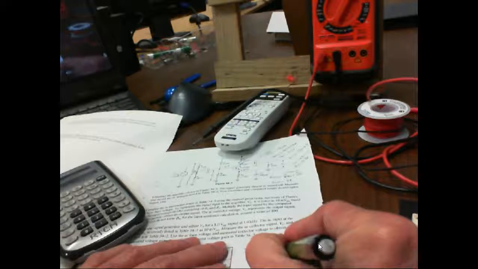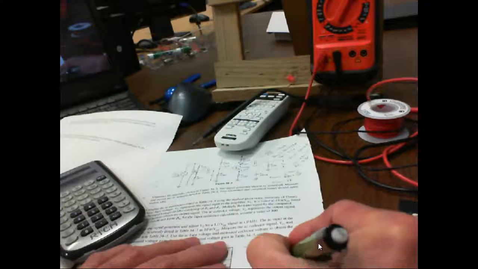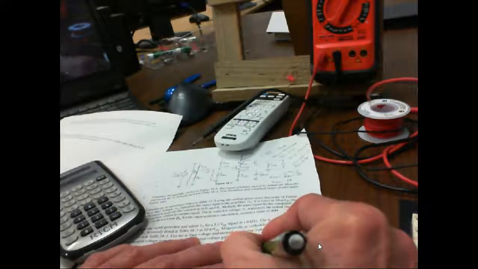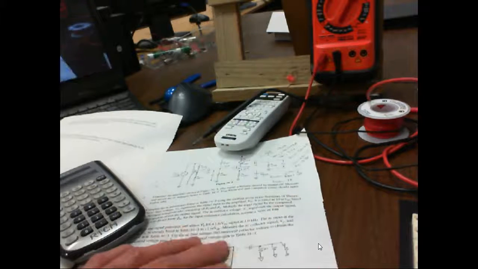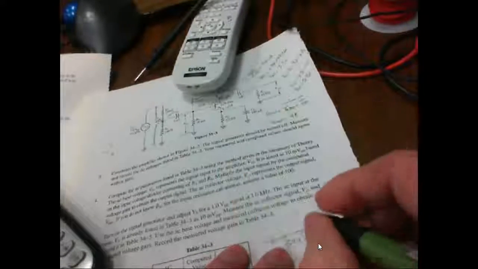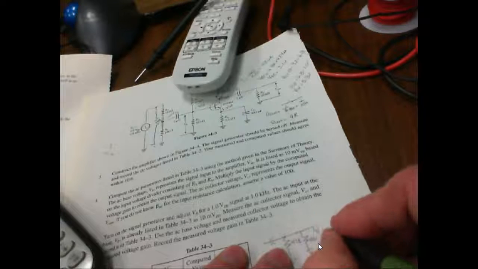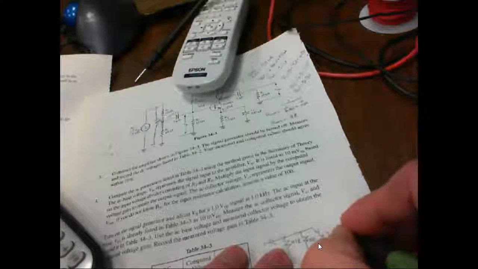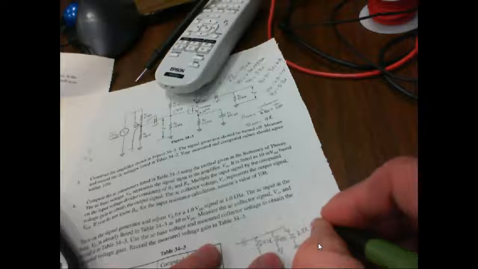And it sees this. So this would be 47K. This would be the 10K. So this would be R2. And then this is going to be 2.2K times beta. Now, typical beta I said for this is what?